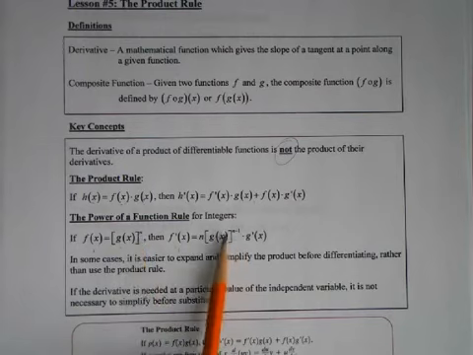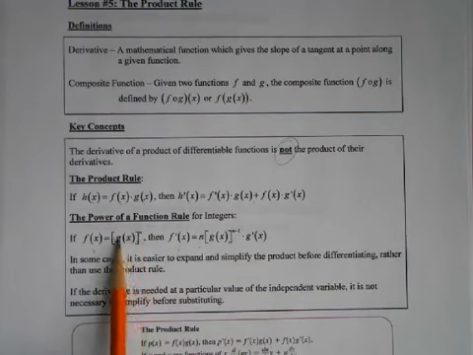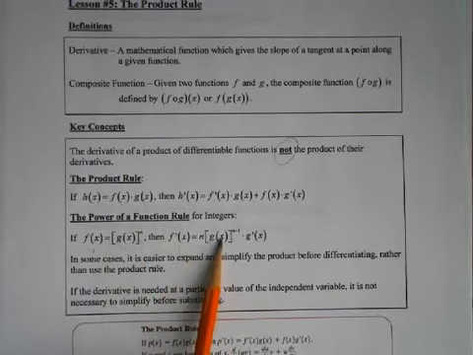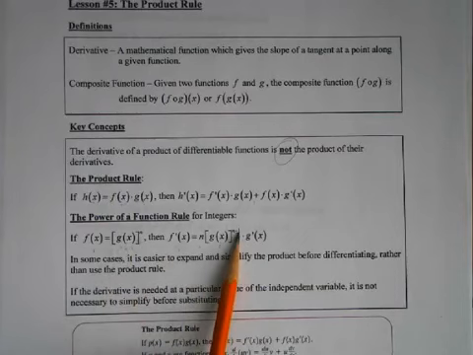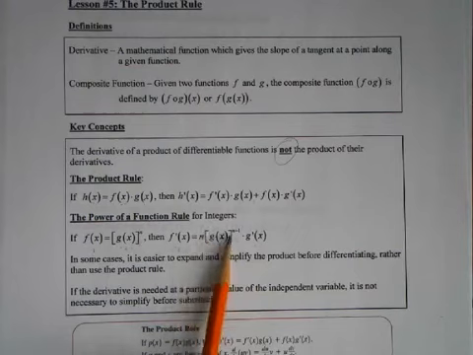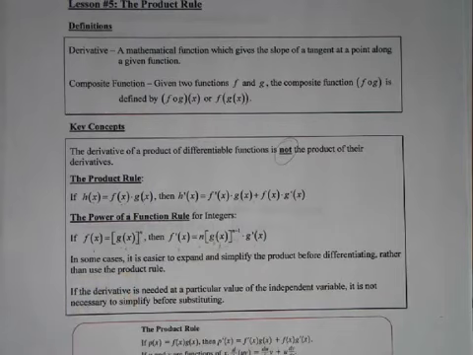So as part of the chain rule, that comes out in front. You multiply by what g of x was here. The brackets stay the same. You reduce the exponent by 1, and then you multiply by the derivative of what's inside the brackets. Okay, so this is basically the chain rule, but we're just kind of repeating it. We call it the power of a function rule. Okay.